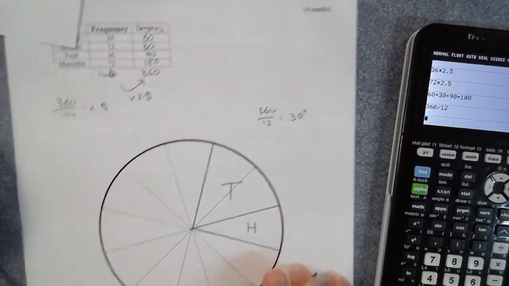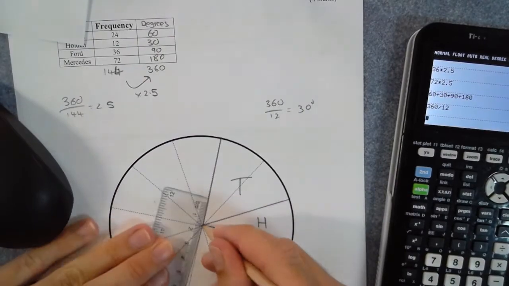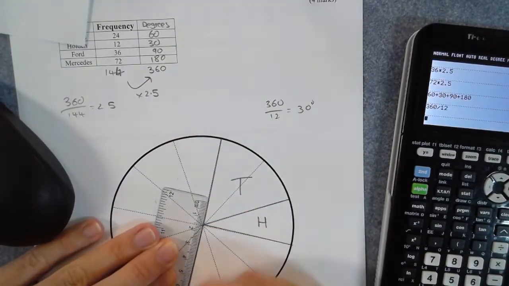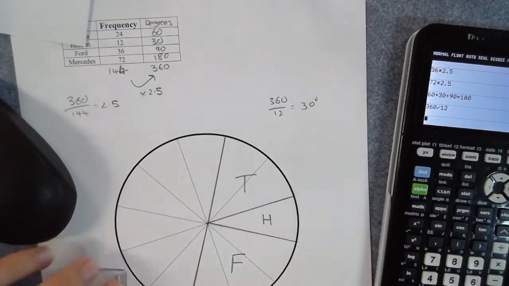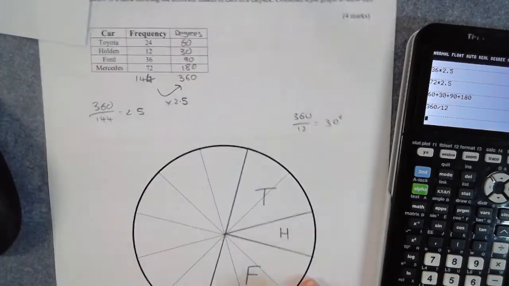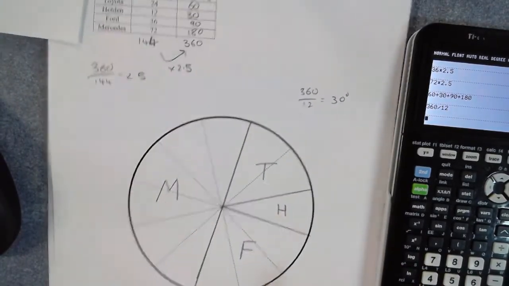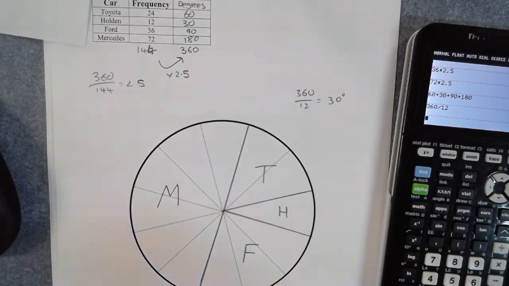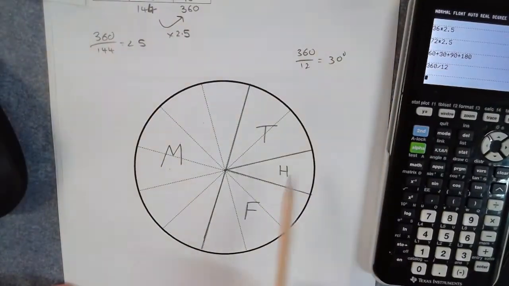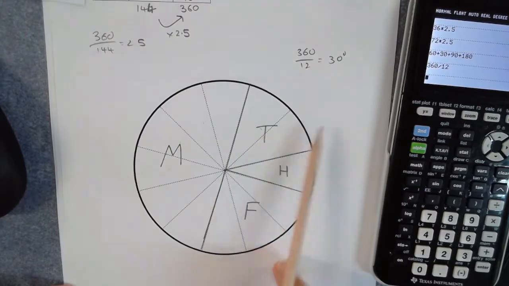Our Ford is 90, so 30, 60, 90. And there's our Ford. And finally Mercedes is 180, which you should know is half a circle, so there's our M. It's much easier to see if you did them in colour, but basically on this graph, you should write the whole word or write it afterwards.